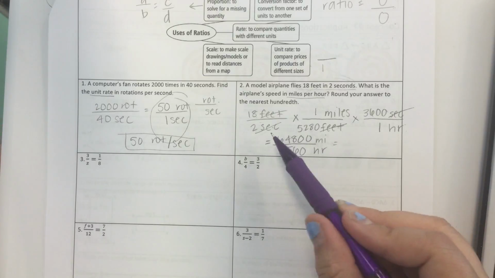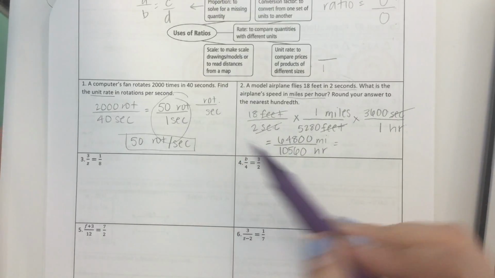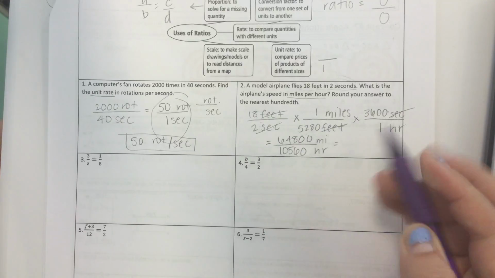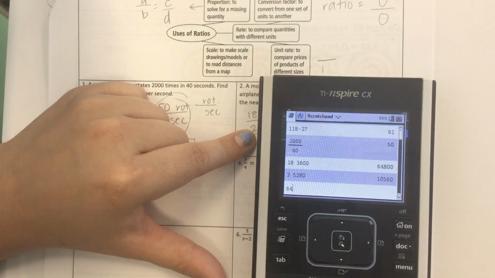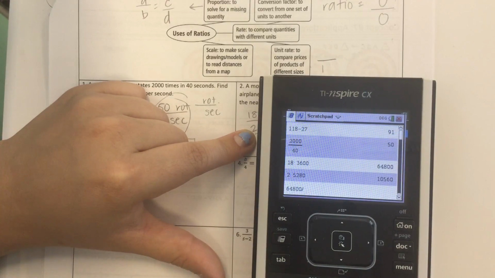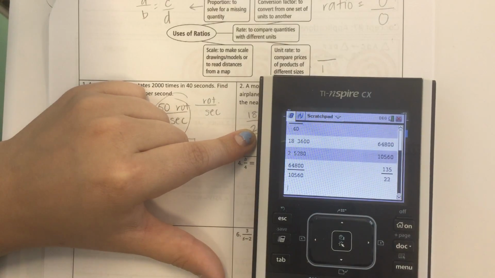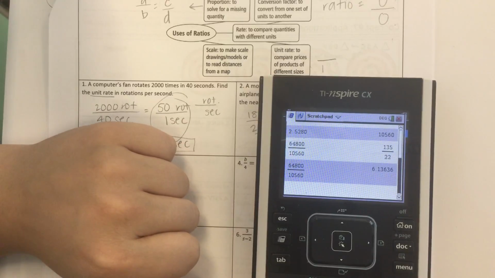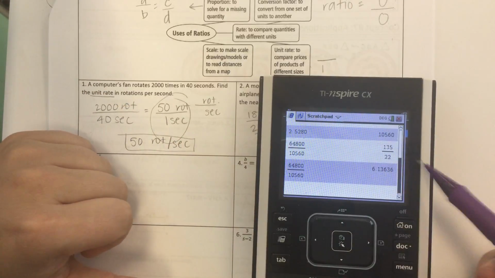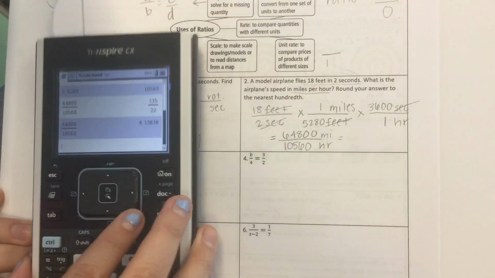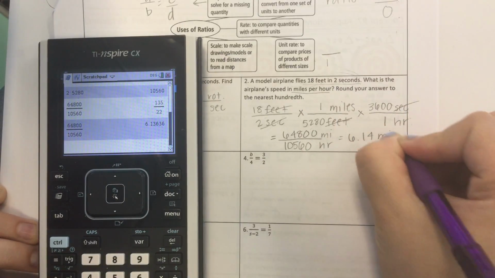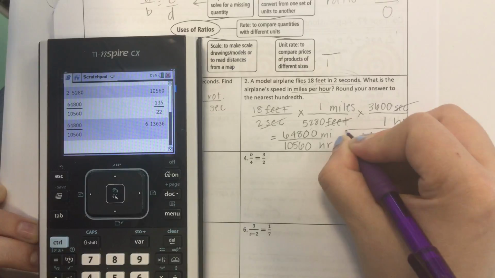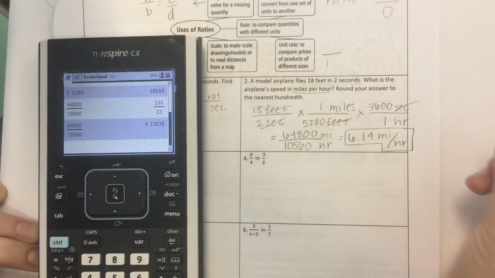Probably not. So we want to make this a unit rate just like we did over here. So all we have to do is just divide. 64,800 divided by 10,560, and I get 6.14 miles per hour. And that's all I have to do.